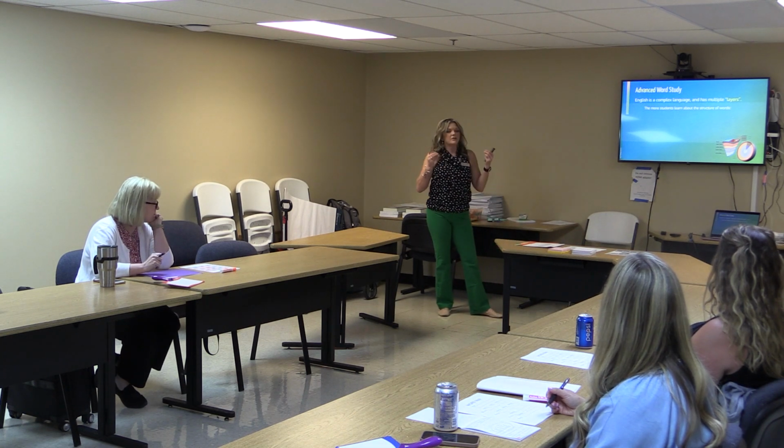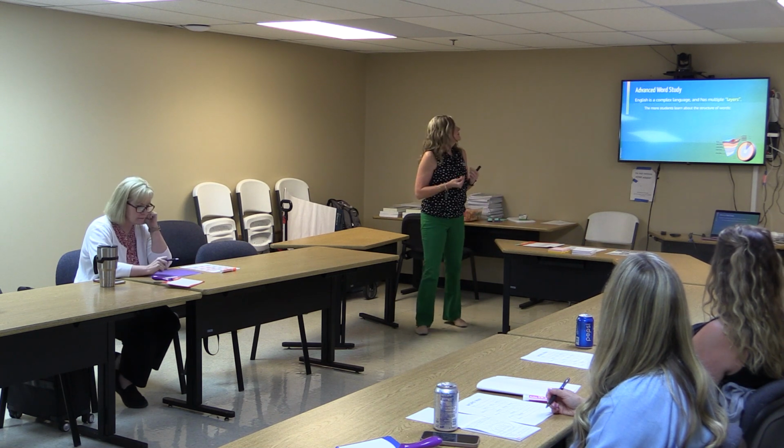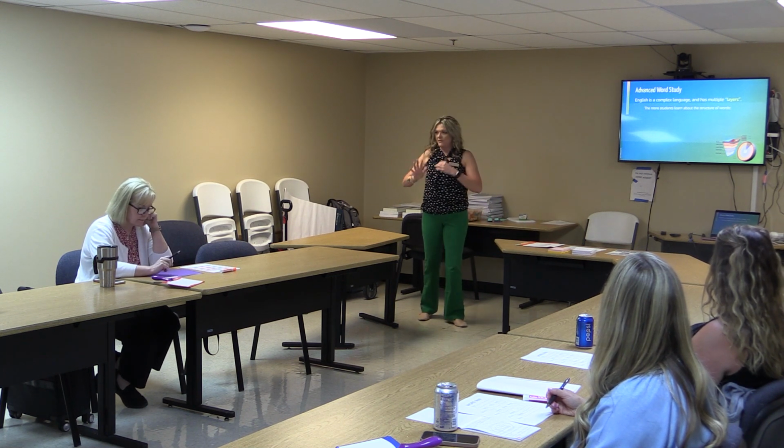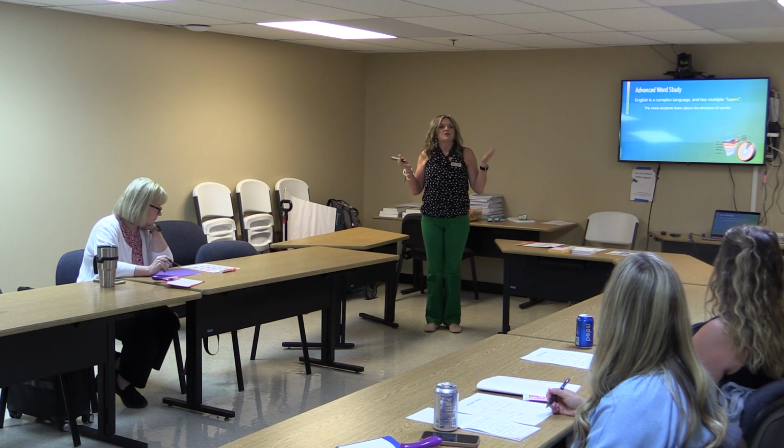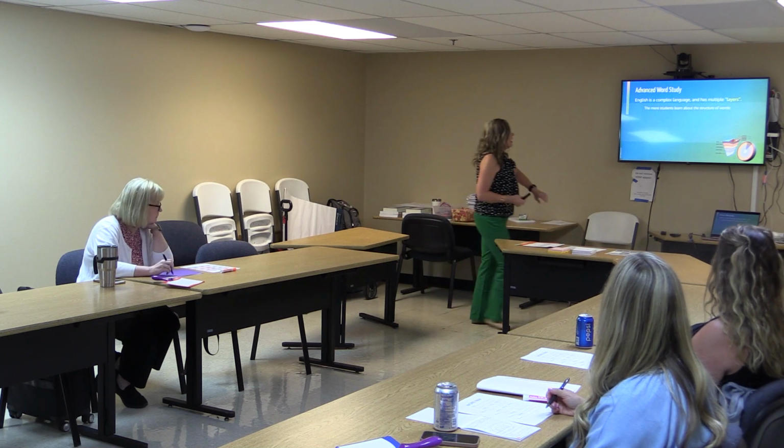Okay, so with advanced word study, as we all know, English is such a complex language. It has multiple layers, if you will. I put this graphic of the earth because when we look at our earth where we live, we see what we see, but when you start looking at it, it has all these different layers that form that outcome.